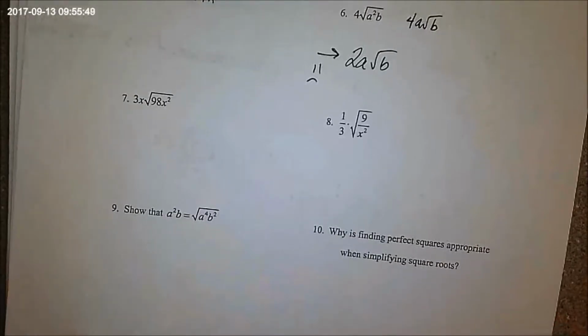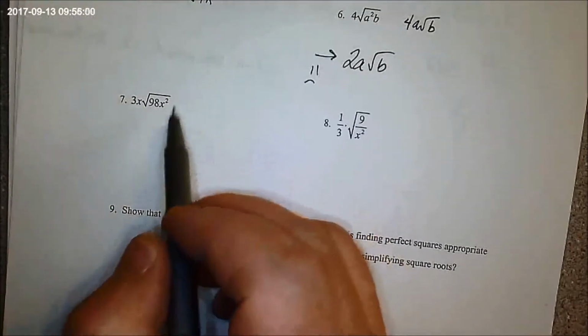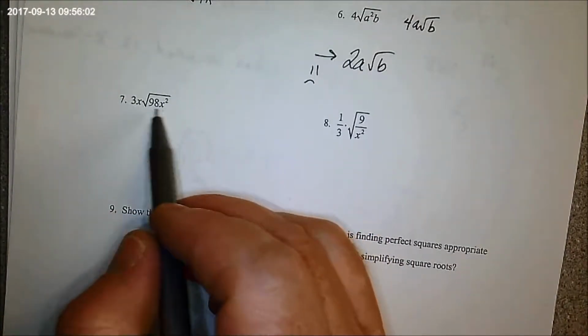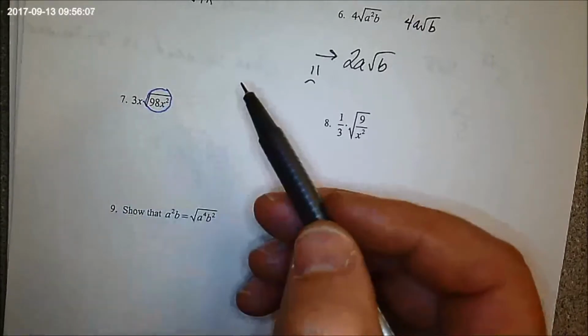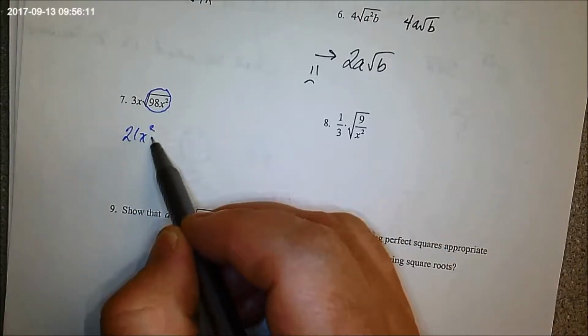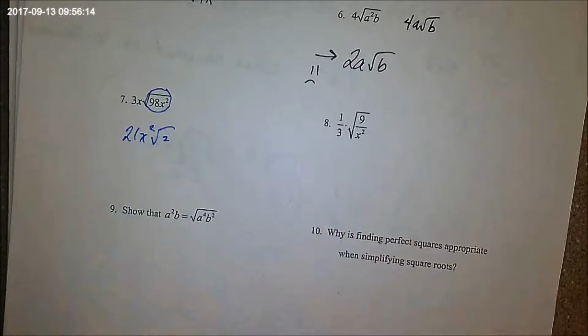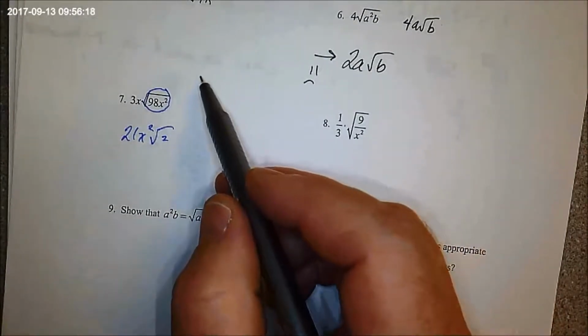Okay, next up, Buttercup. I am pretty sure that 98 is 49 times 2. Yeah. And the square root of 49 is 7. Yeah. And I'm pretty sure that the square root of x squared is x. So I'm thinking that's 7x times the square root of 2. So I think it's going to be 21x squared times the square root of 2. Yeah? Anaid, do you want to see that? Wouldn't it be 24?